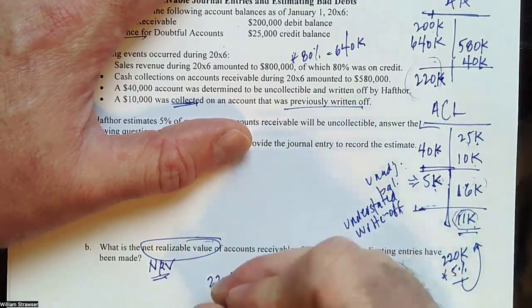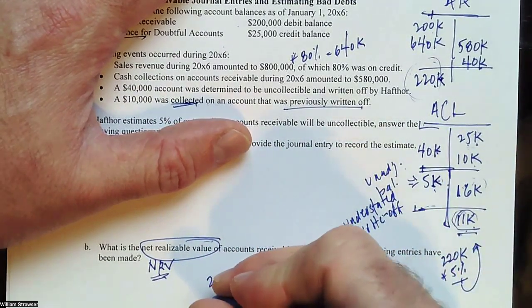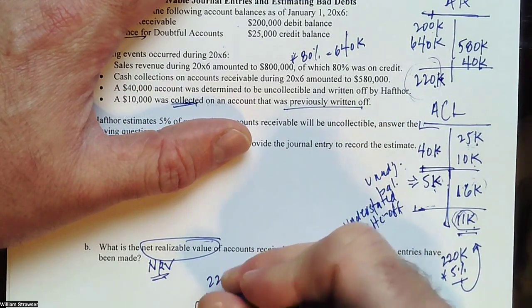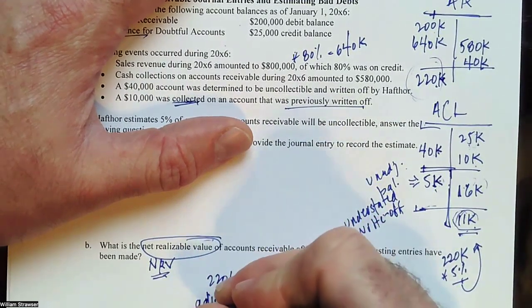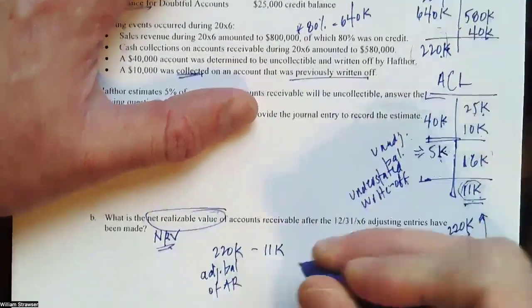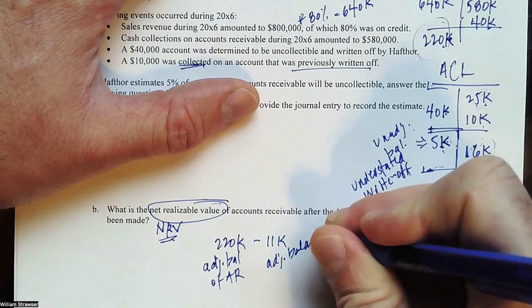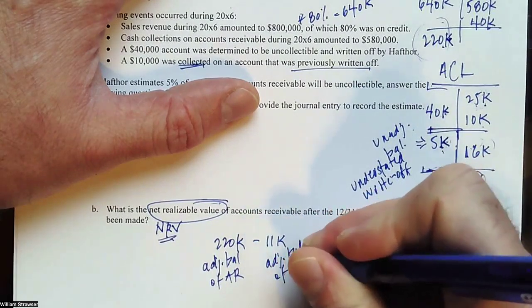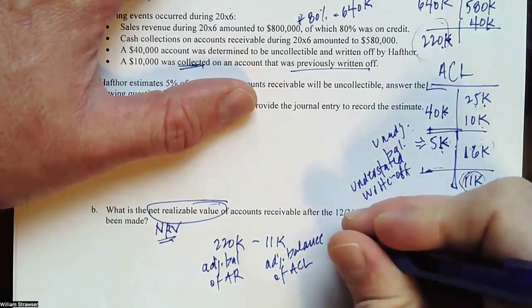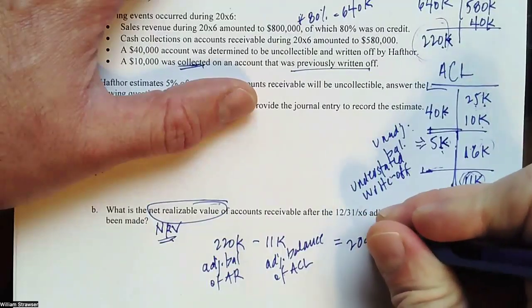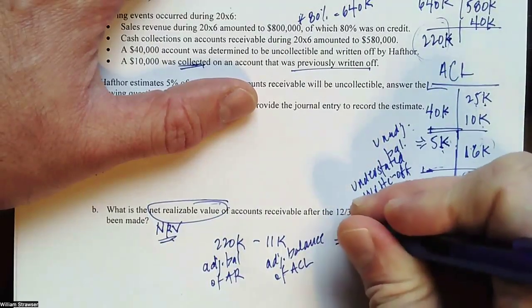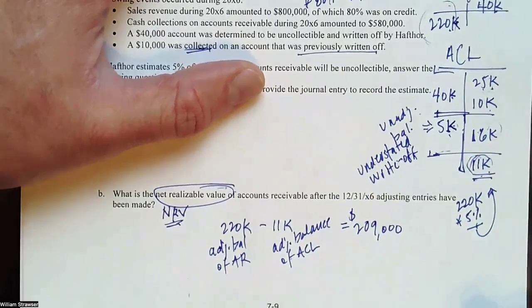Remember, it's the adjusted balance of each account: the adjusted balance of accounts receivable and the adjusted balance of my allowance for credit losses. After I subtract those two, $209,000 is the net realizable value of my company's receivables.